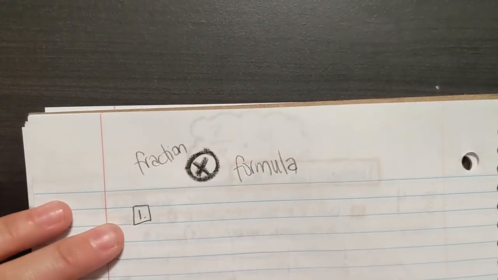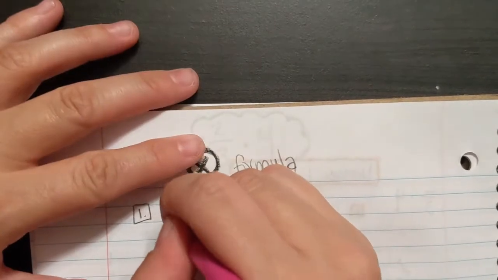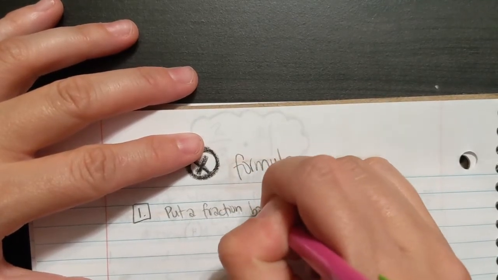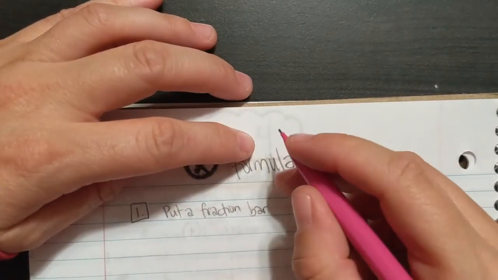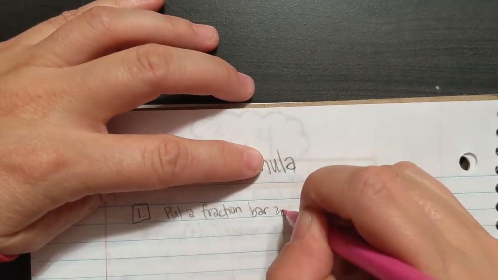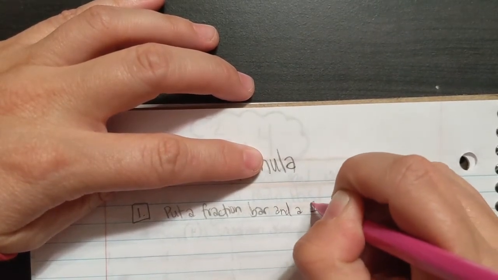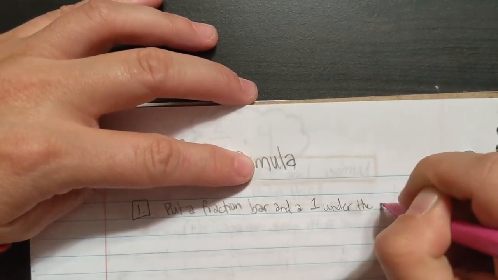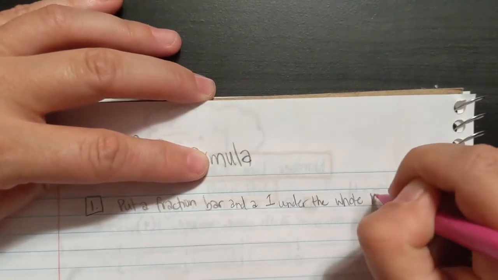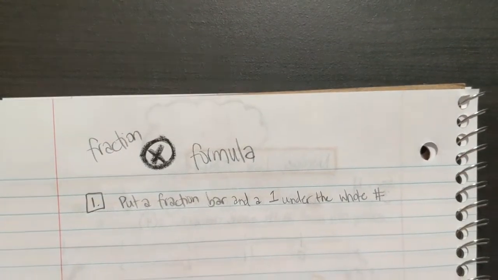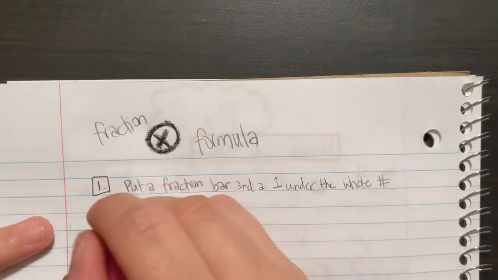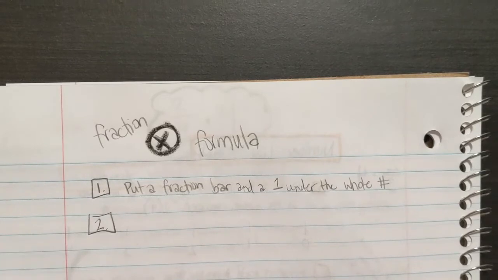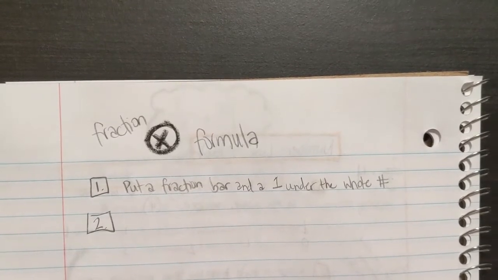Step number 1. Put a fraction bar. That just means the line. Put a fraction bar and the number 1 under the whole number. And we're going to actually write all of these steps. Then we'll show it. Number 2, extend the fraction bar so they connect.